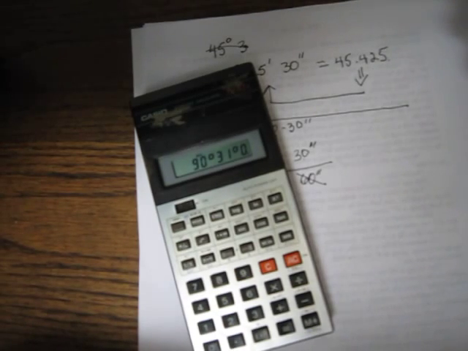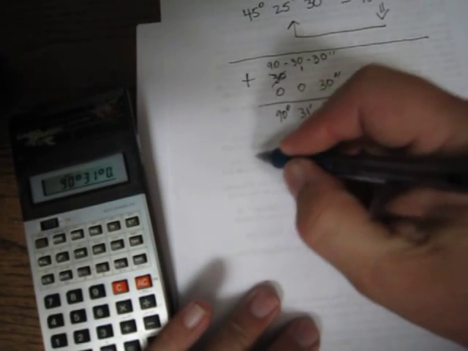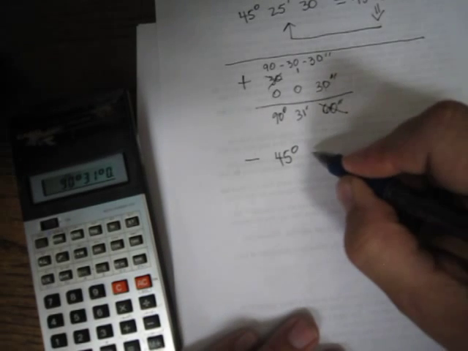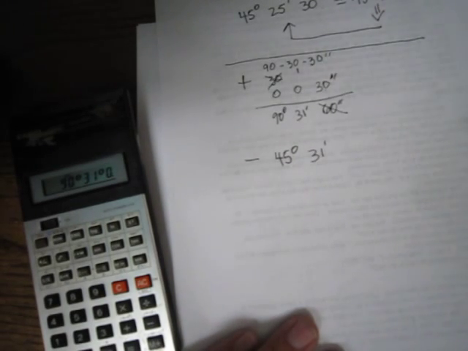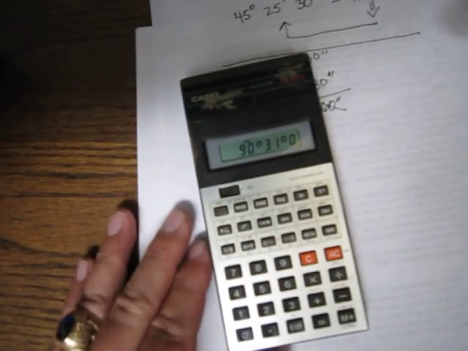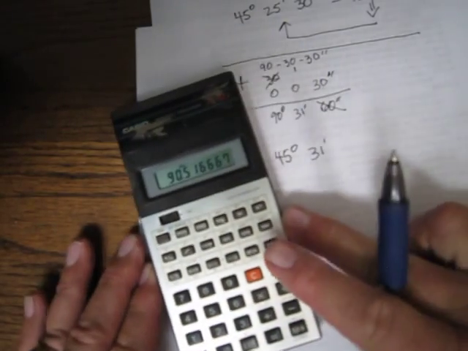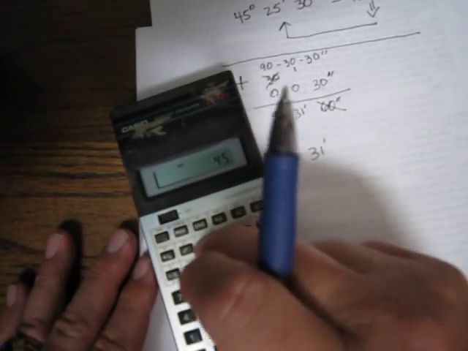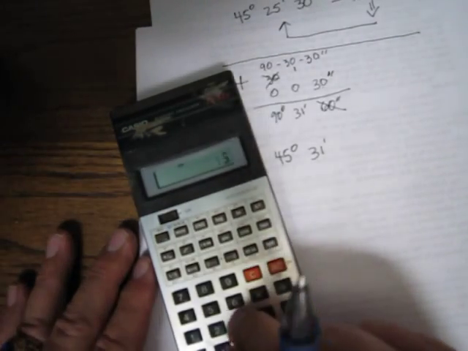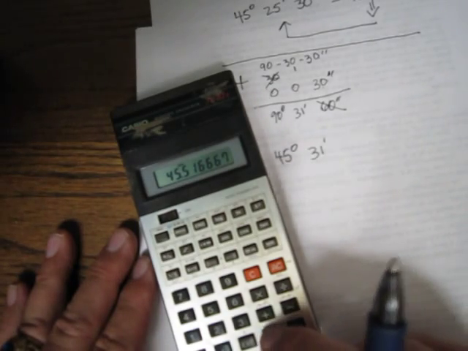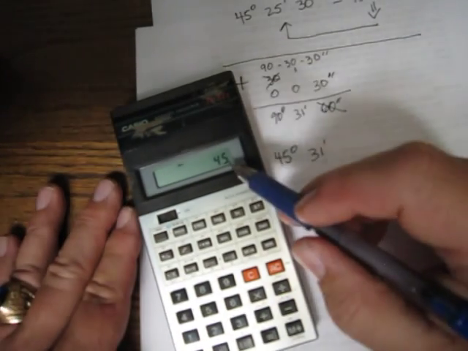Now, let's subtract. I want to subtract 45 degrees, 31 minutes from this number. All right, I hit my minus sign down here. I enter 45, push the degree button, 31, degree button, hit equal, and it brought me back to 45.